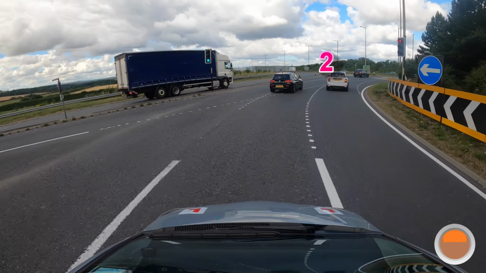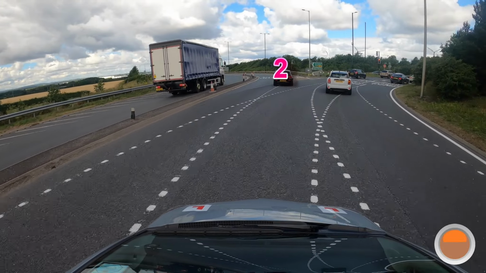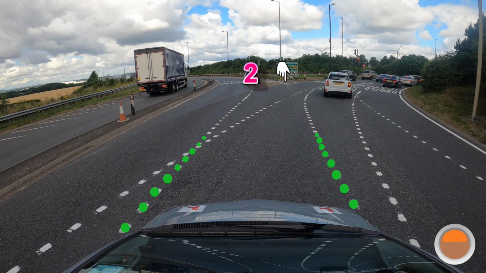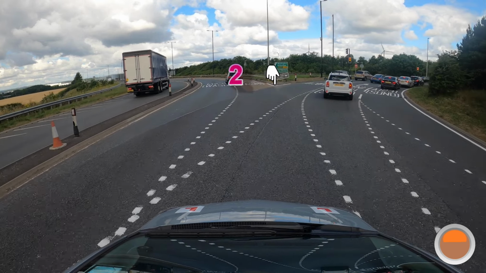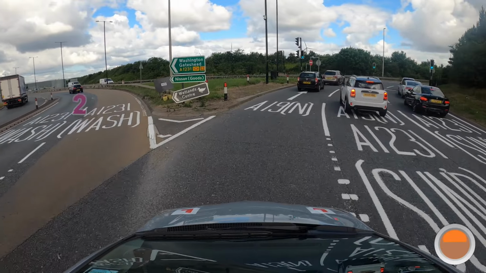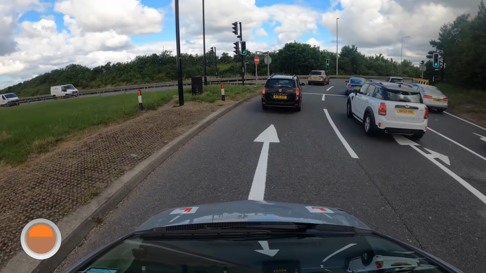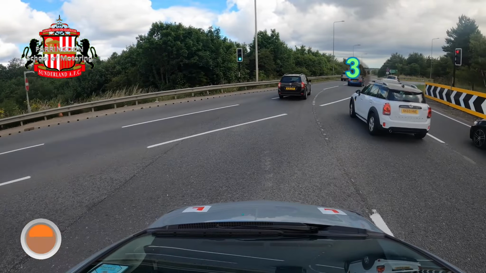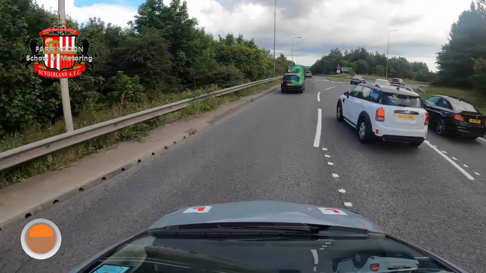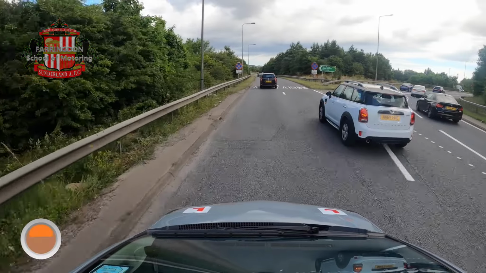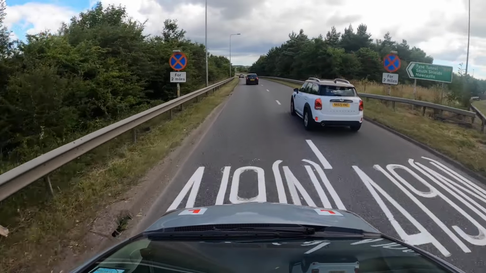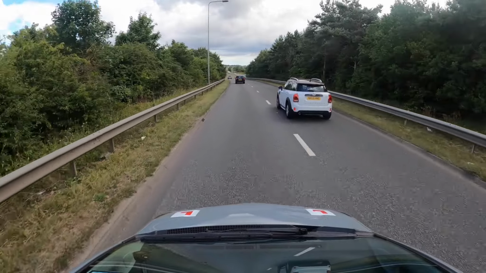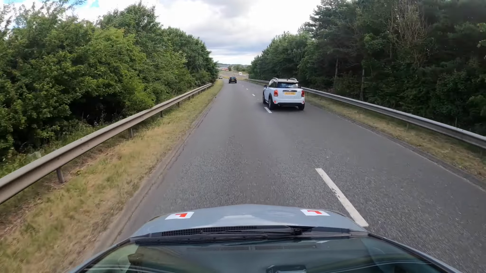Remaining in the middle lane, we're going to spiral into the left hand lane. As soon as you get past exit 2, look left, indicate left, and make progress down the acceleration lane, exit 3, and continue to make progress up to the road speed.